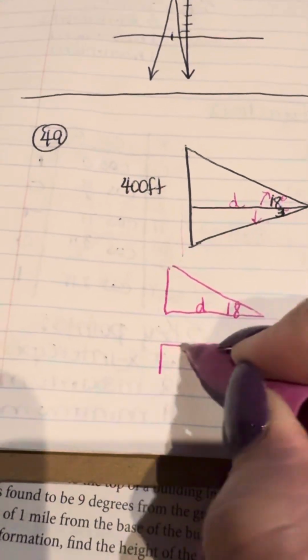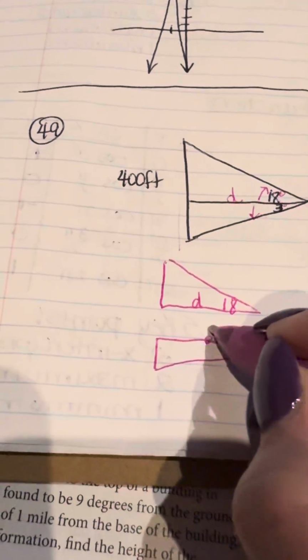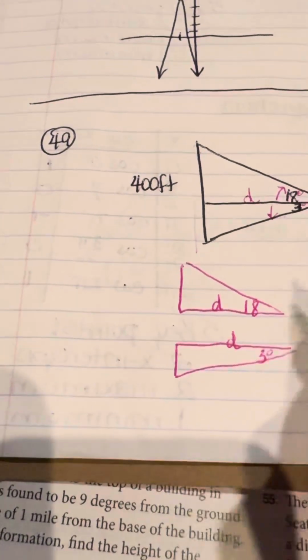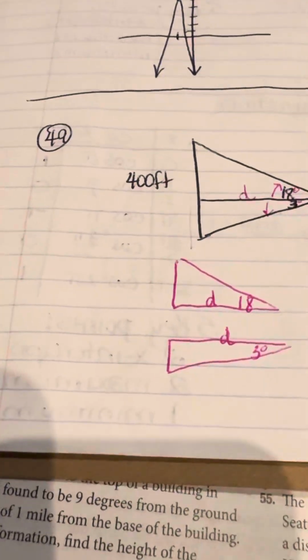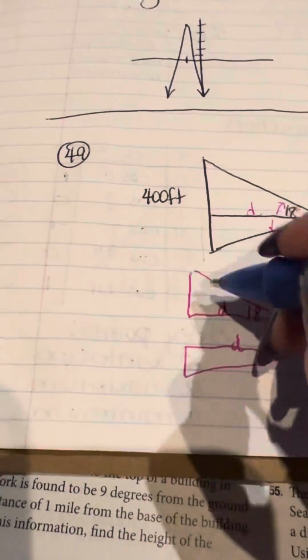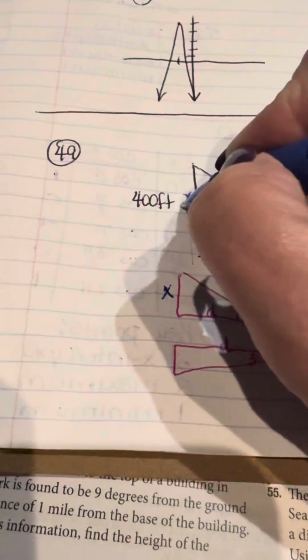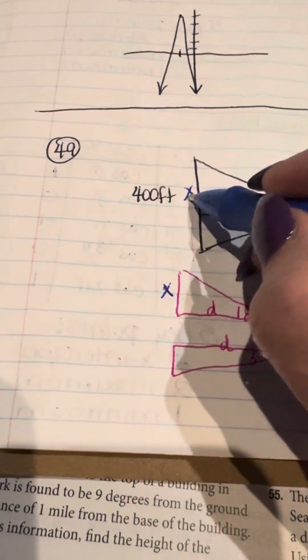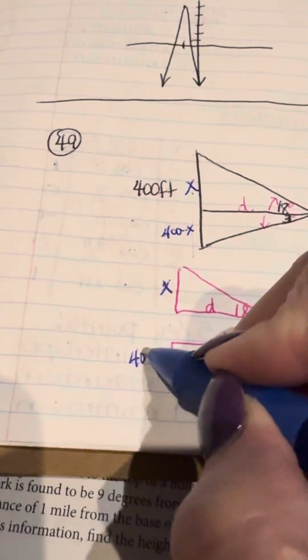And then I have this second one, which is also D, and this is 3 degrees. But again, I don't know how tall this is because I know this whole thing is 400. So I'm going to call this piece X, which means if this is X and this whole thing is 400, then this little piece is 400 minus X.